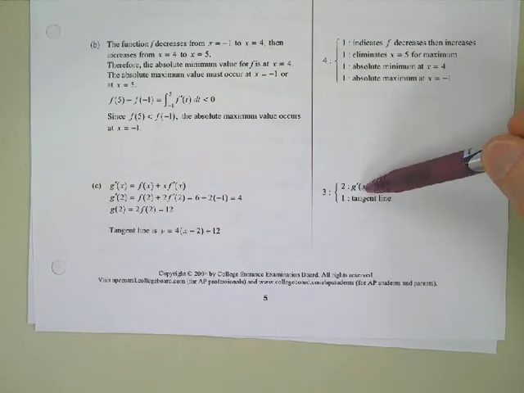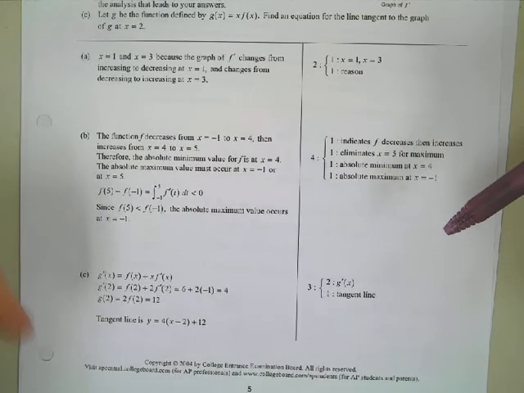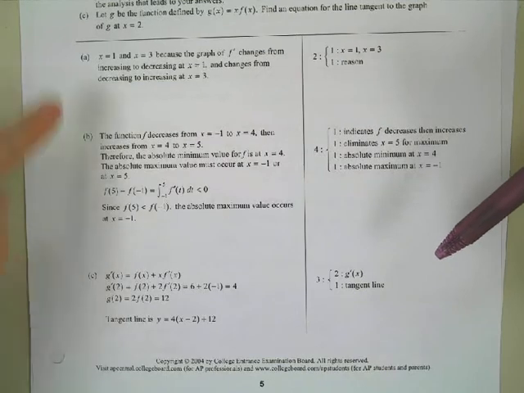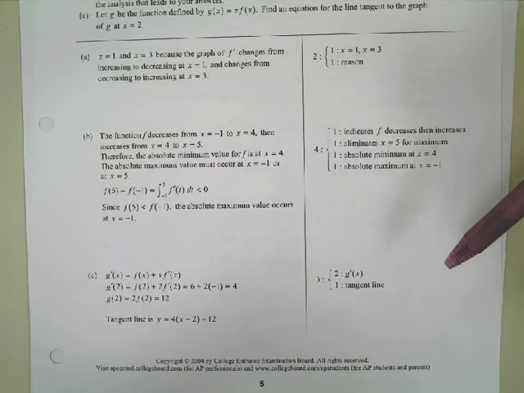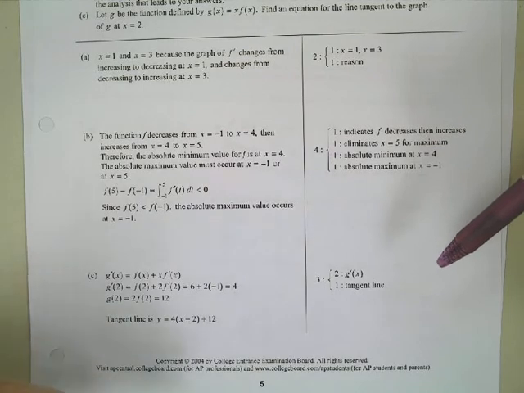If you can pull 6 points out of these questions, so that's 6 out of the 9 points, each one of these has 9 points. If you can pull 6 out of the 9 points, you are on your way to a 5. Okay? If you can pull 6 out of the 9 points here, you are on your way to a 5 on the AP test. Yes. Really? 6 out of the 9 points.